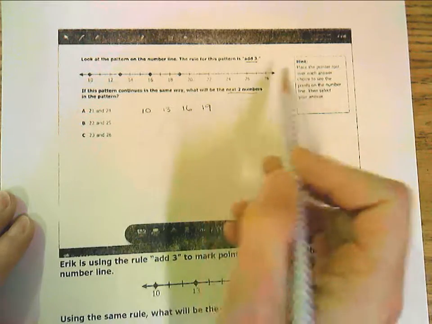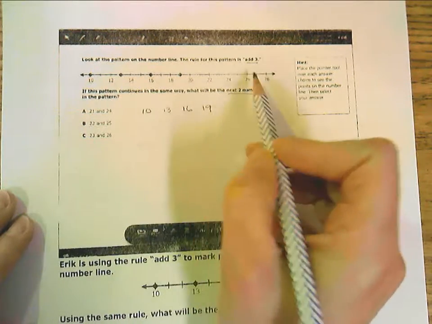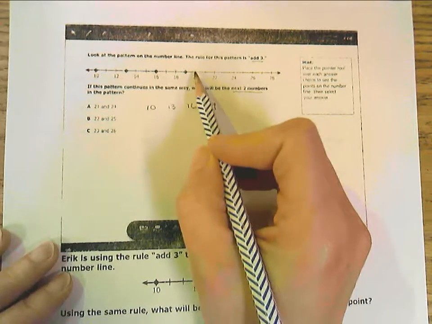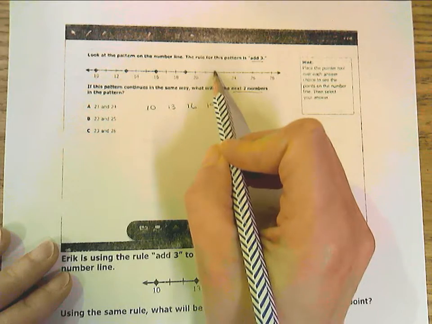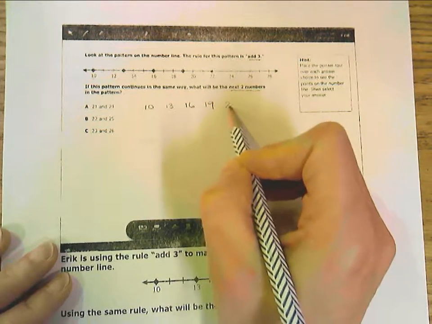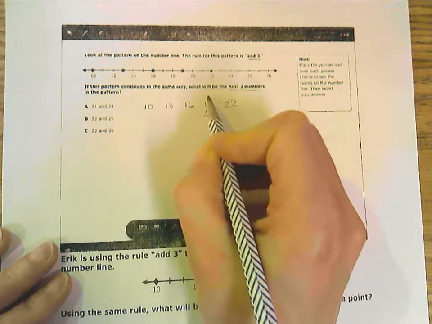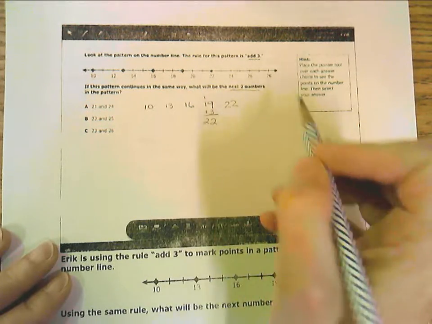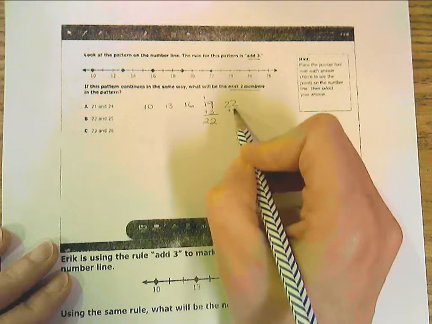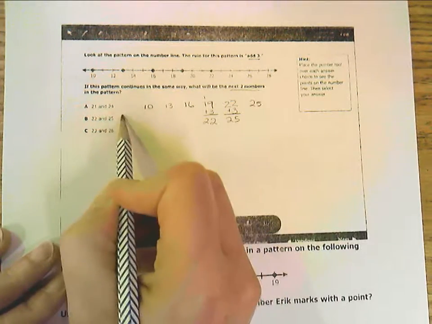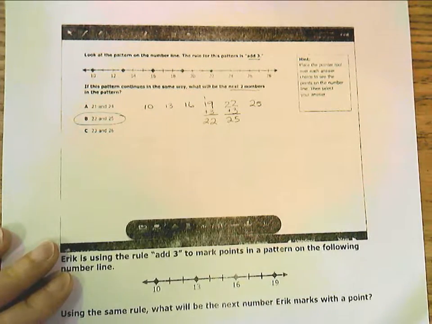Once you have your pattern, you can use the number line to count, but you don't really need the number line. You just need to continue using that rule. 19 plus 3 more, and again you can use the number line: 1, 2, 3. There will be a point on 22, or you can just add 19 plus 3. 9 plus 3 is 12. Another 2, 22, and then you add 3 more, 25. So you're looking for B, 22 and 25.